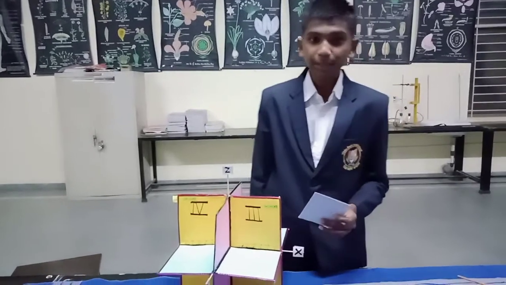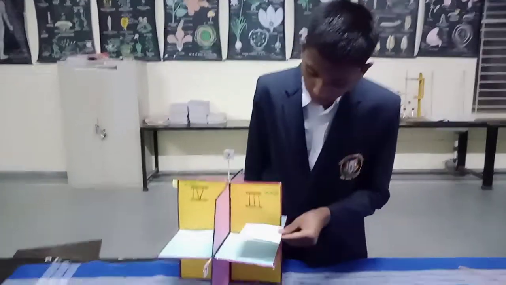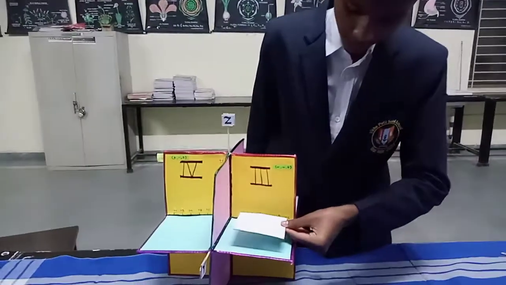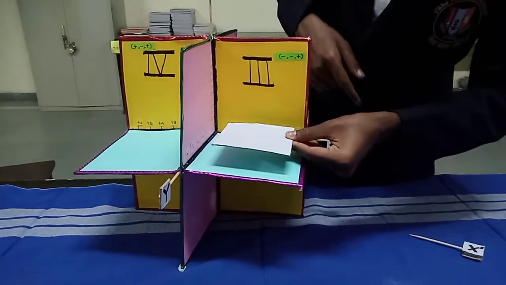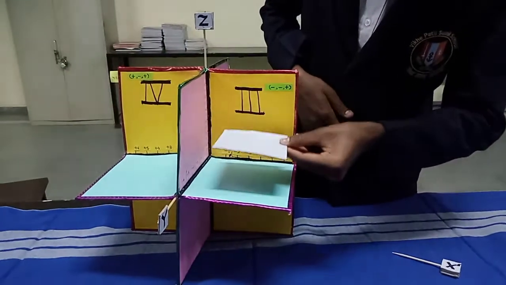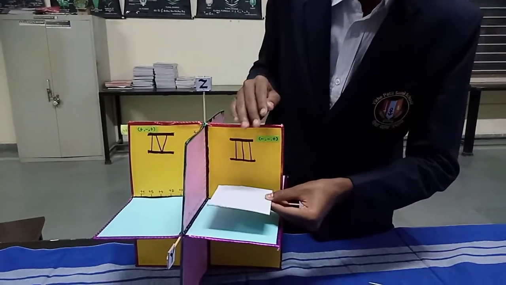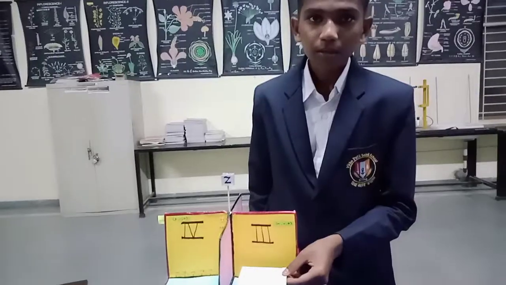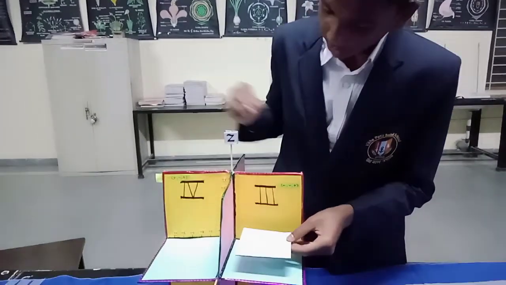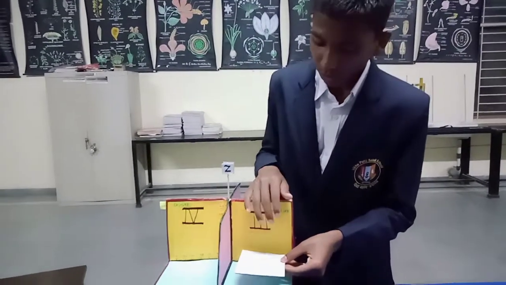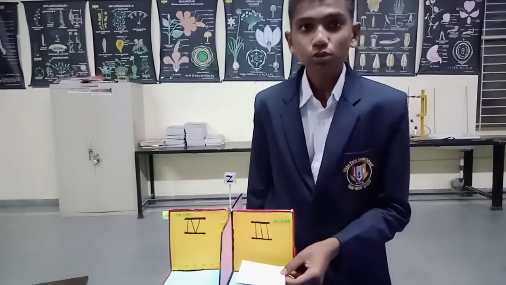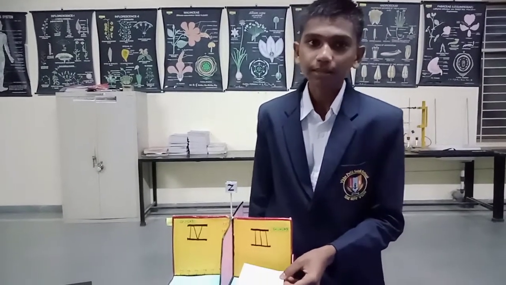The next concept is a plane in 3D space. Now here we can clearly see that this plane is parallel to the xy plane. When we move this plane from up to down or down to up, only the z coordinates are going to change. So the equation of this plane comes out to be z equals c, where c is any constant number.